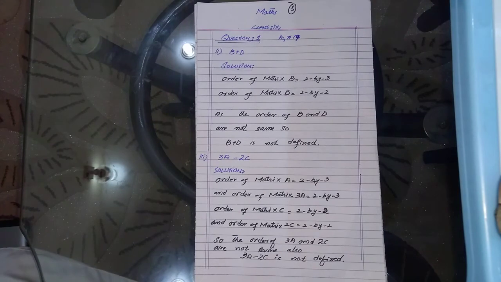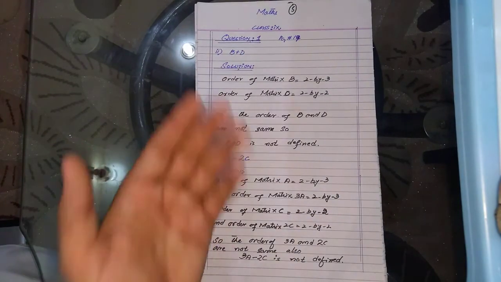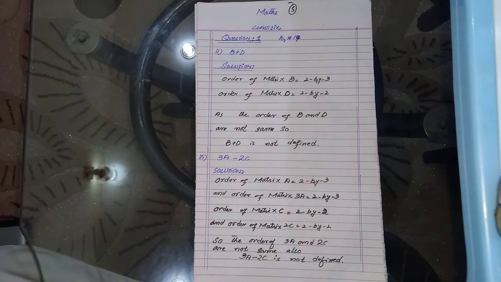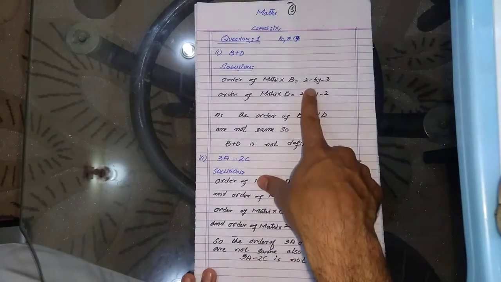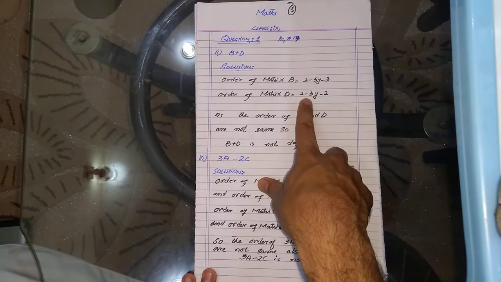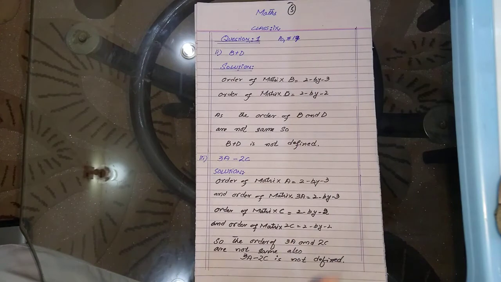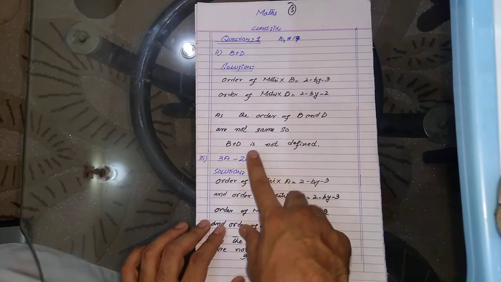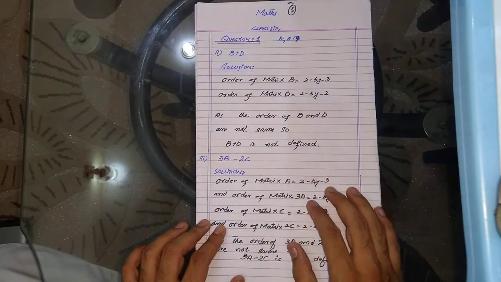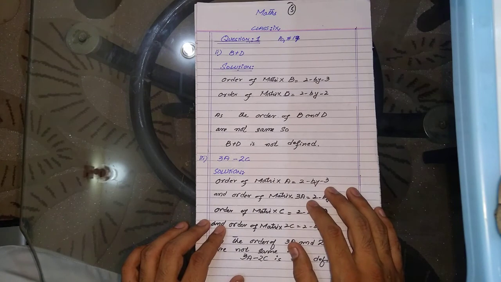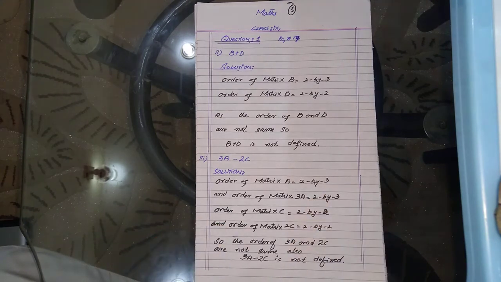Over to question 1, part 2, same page 19. B plus D. Student, what is the order of B? 2 by 3. What is the order of D? 2 by 2. Now look here. The order of B and D are not same. So they are not defined, my students. So you can say that they are not defined, or simply they are not conformable for addition. Why? Because the order of B is not same as order of D. Okay. Over to part 3, student.